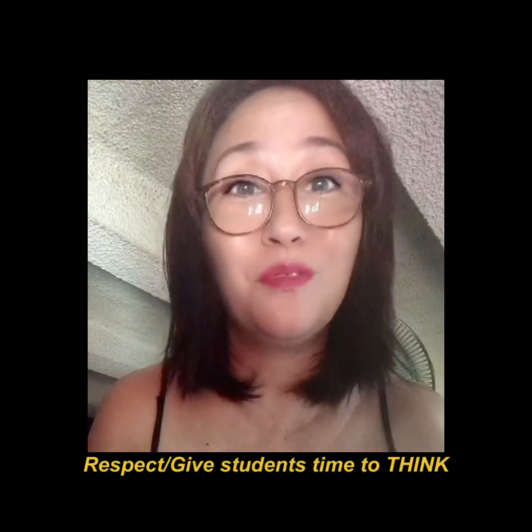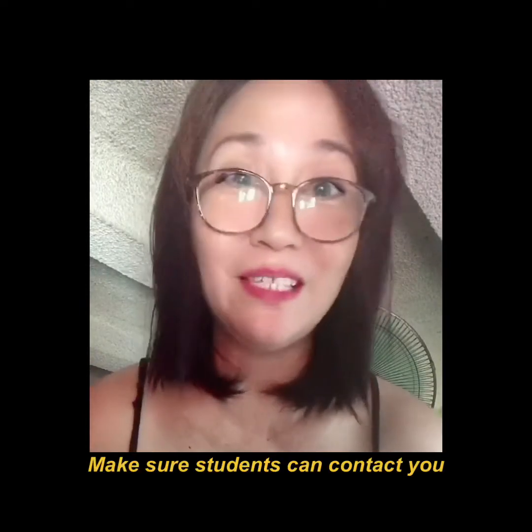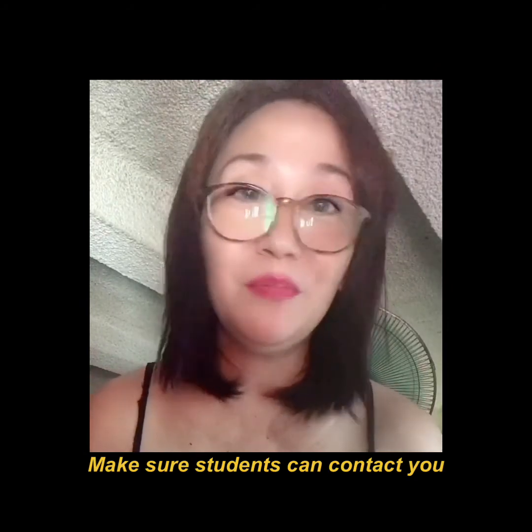And you need to be able to respect your student, okay? So for example, if the student says I need to think about it first, then give your students a chance to think about it, okay? So just make sure that you are available to answer them once they are ready to study or enroll with you. So just make sure, guys, that the student can contact you after the free demo lesson, okay? So give your email address, let them know that you're available in Skype or whatever communication tools that you're using, okay?